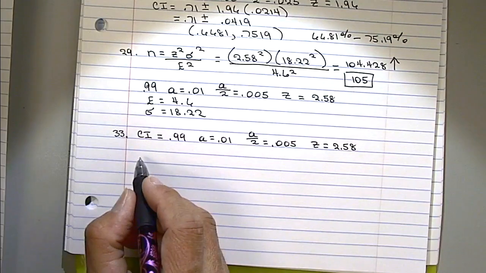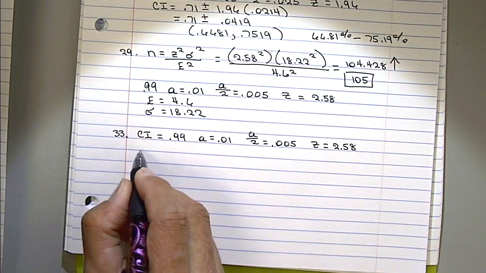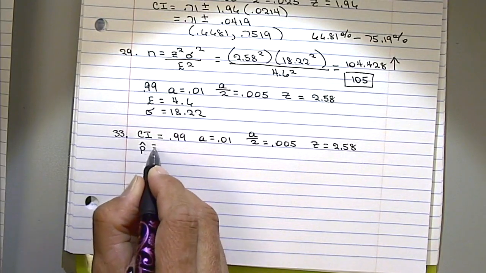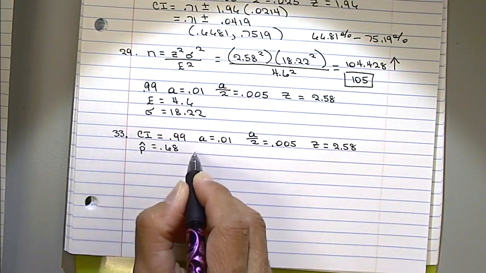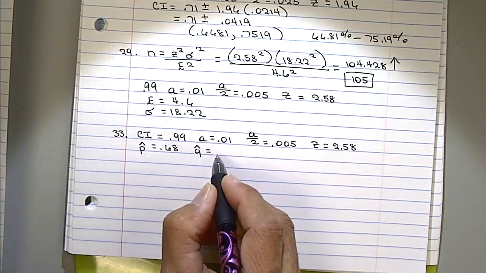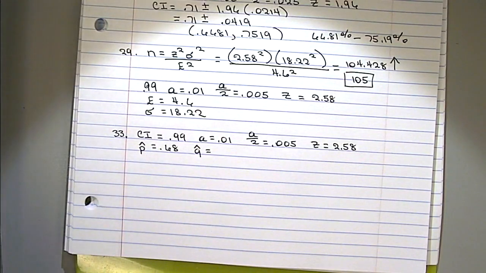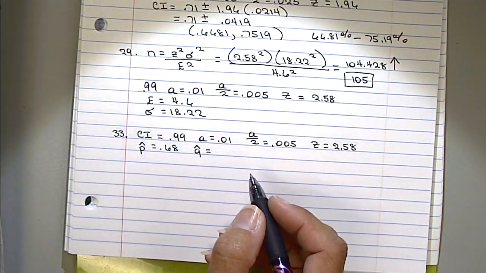All right, so the next thing I've got is he gave a preliminary sample proportion of 0.68. So what's Q hat? If that's 0.68, Q hat is going to be what, 0.32, right? Go ahead and work as much as you can of it. I know you guys know how to do these because you've had practice already. So if you want to work ahead, feel free.